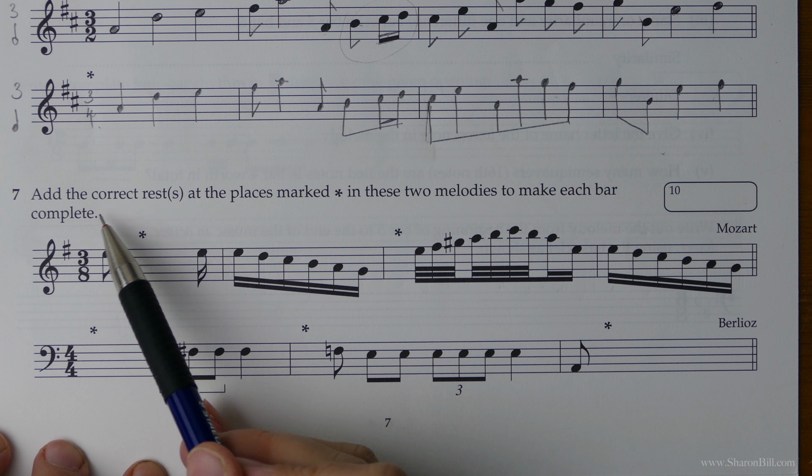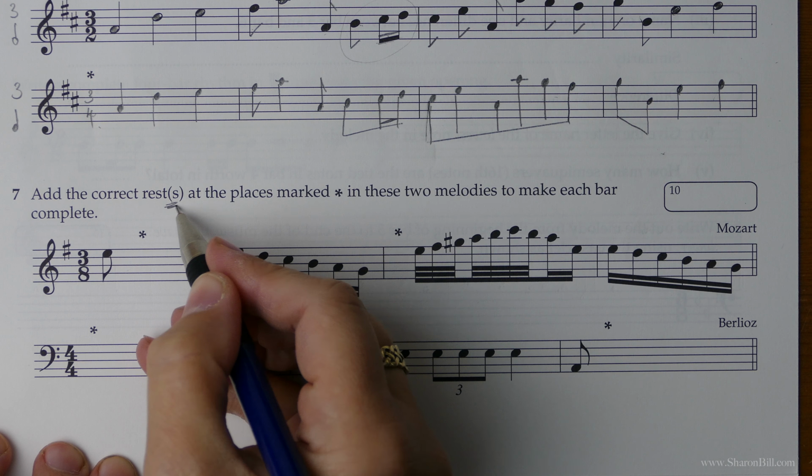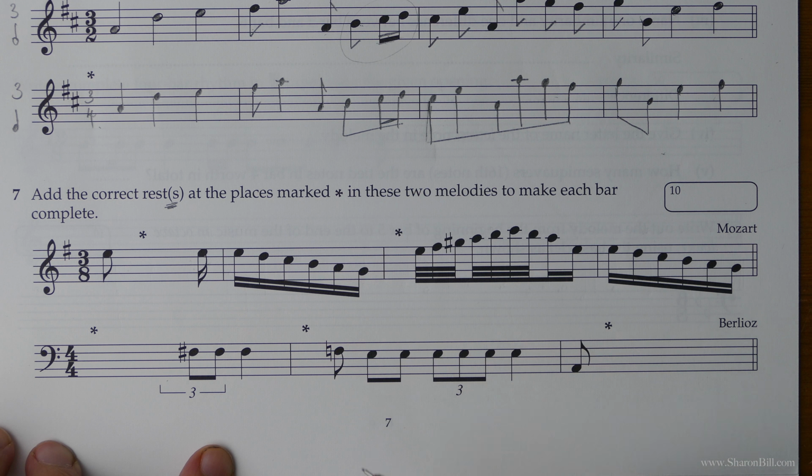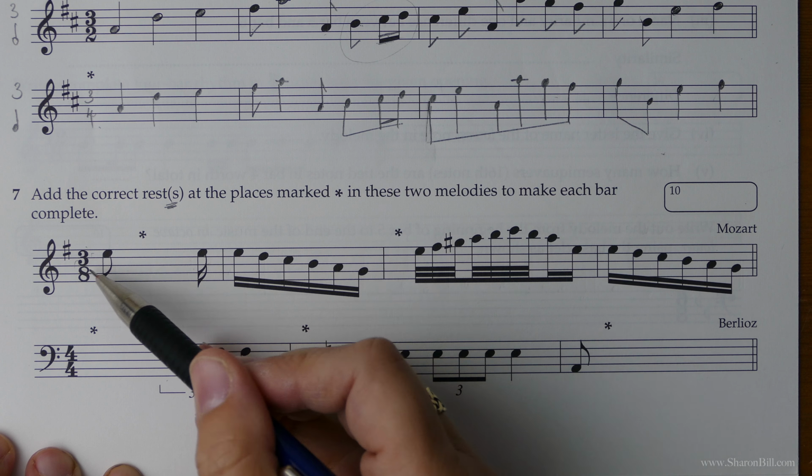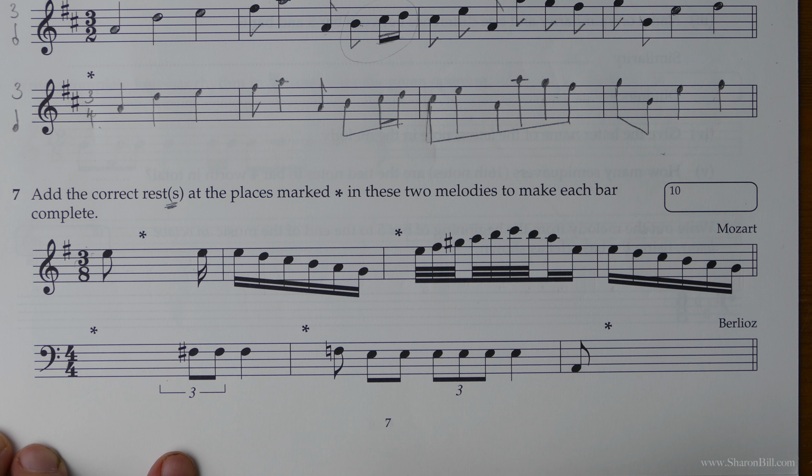So we're asked to add the correct rest or rests. That's a really important point there. The places marked with a star in these 2 melodies. So we've got 2 separate time signatures, so just keep your eyes peeled. It's not a continuation to complete each bar.